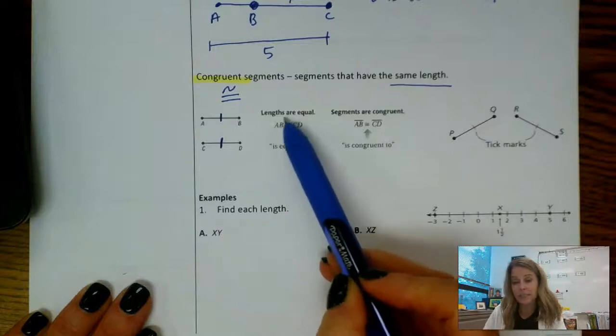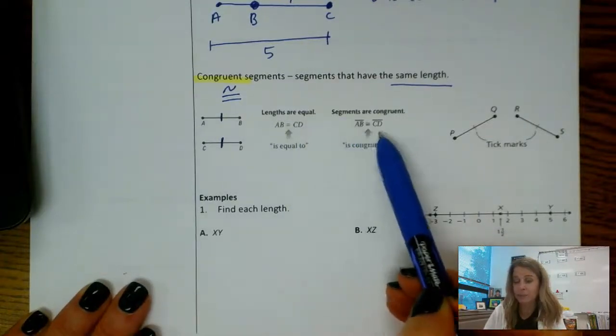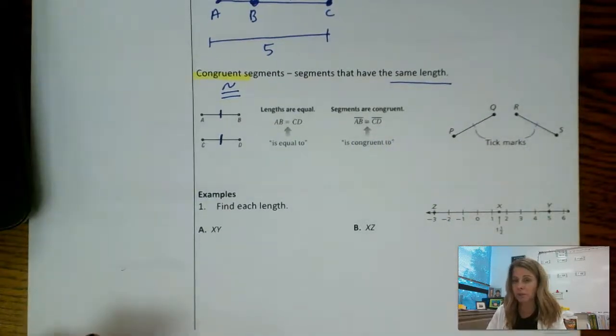Now, the lengths deal with numbers, so this could be like 5 equals 5, but this is the name of something. So we would say that segment names or geometric names are congruent. We'll talk a lot more about that going forward.